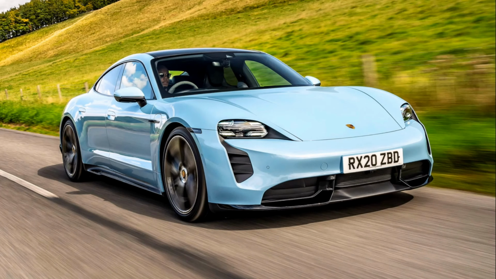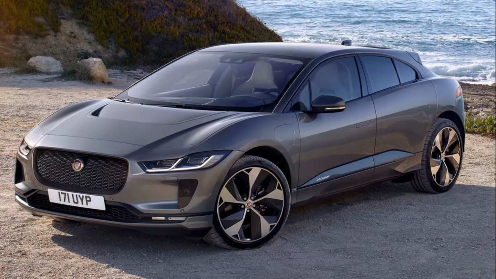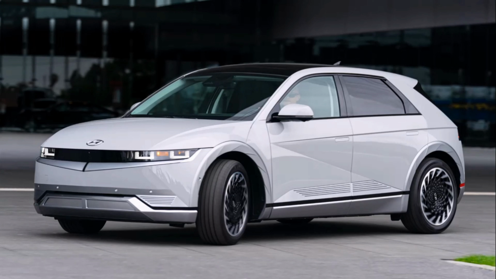It's a Porsche Taycan that we have, and it has an AC synchronous motor. Then here we have Jaguar, I-Pace is the full name, and we have Hyundai also. It's using the same motor, the Hyundai Ioniq 5.